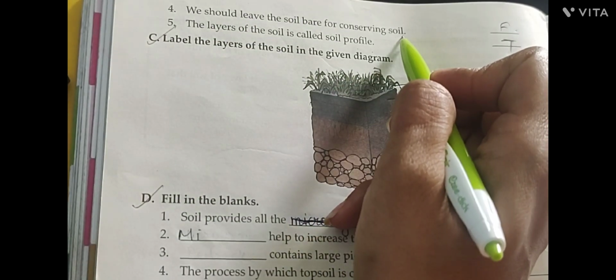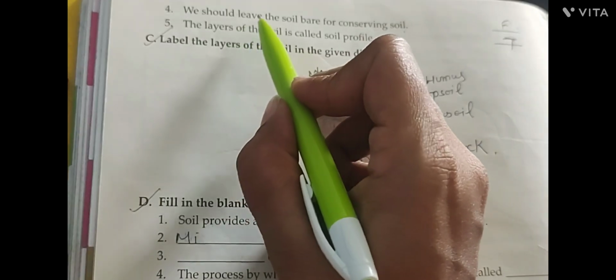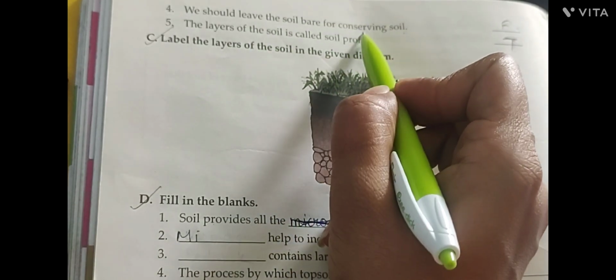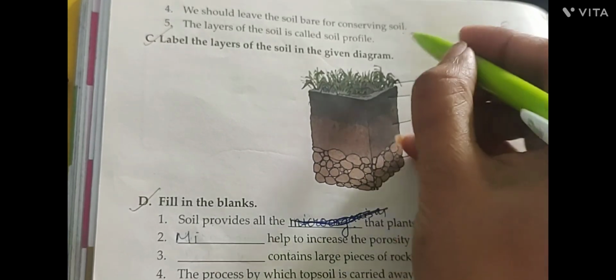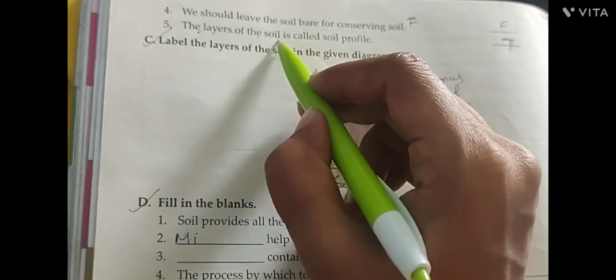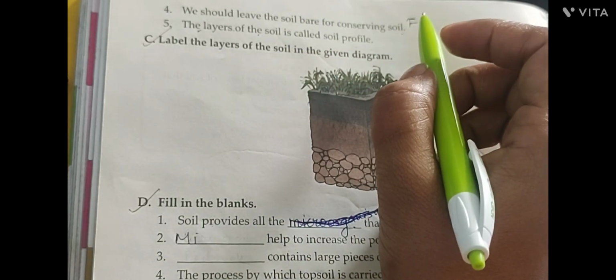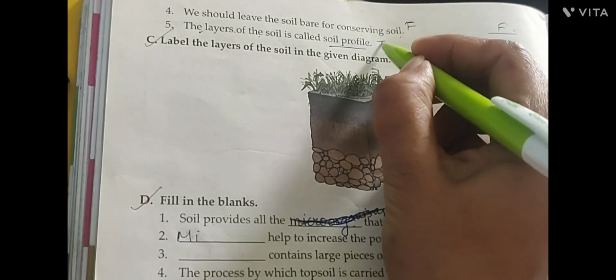Next: the lowermost layer of soil is called humus. This is false. We just studied that humus is in the topmost soil, not the lowermost. Next: windbreaks help in preventing soil erosion. This is true. It is an example of preventing soil erosion. We should leave the soil bare for soil conservation. This statement is false, because we should not leave the soil bare. The layers of the soil are called the soil profile. We just studied this, so this statement is true.